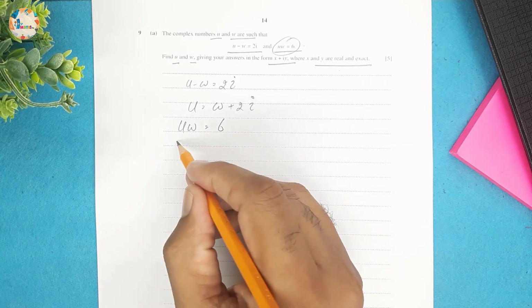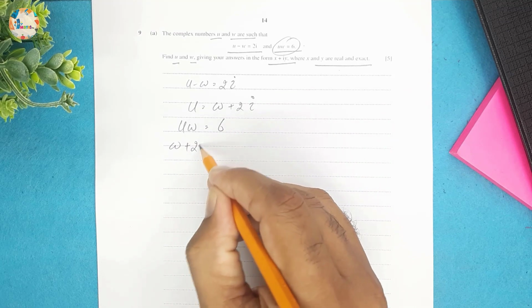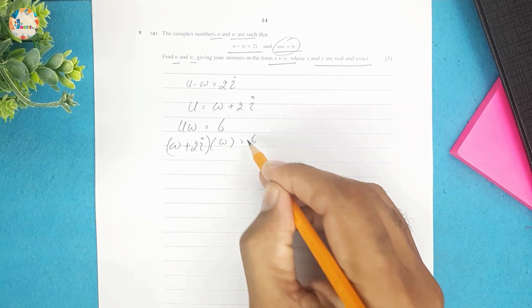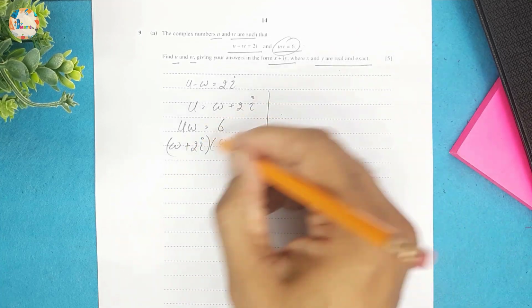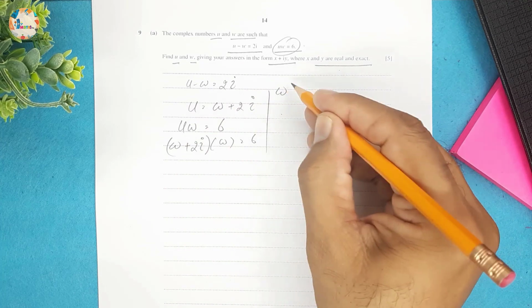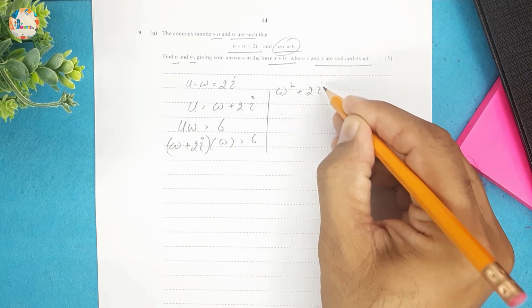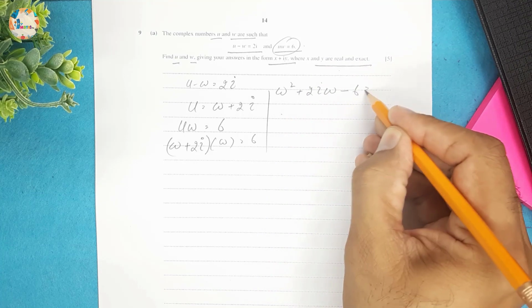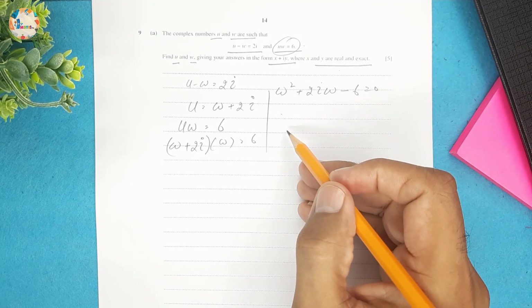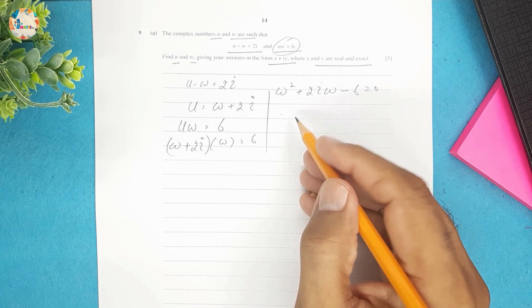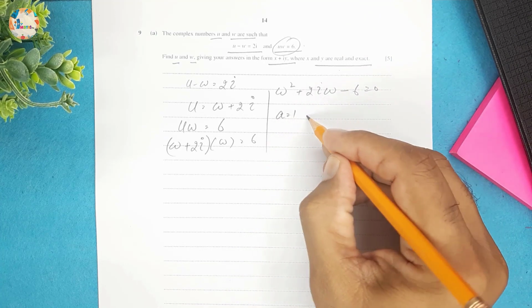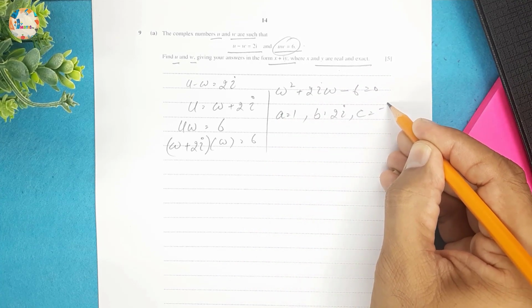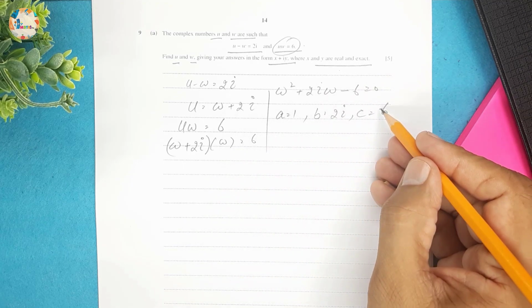Now we can replace the value of u. We will substitute, so w plus 2i into w will be equal to 6. We will get a quadratic equation: w squared plus 2i w is equal to 6, or we can write w squared plus 2i w minus 6 is equal to 0. Now the value of a is 1, b is equal to 2i, and c will be equal to minus 6.